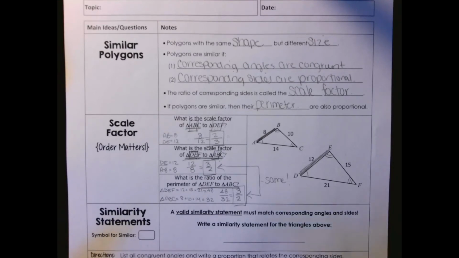And then a similarity statement. A similarity statement is going to be similar to our congruent statement, but we're saying that these triangles are similar. So the order still matters. And our symbol for similar is going to be a squiggle, like that. A valid similarity statement must match corresponding angles and sides.